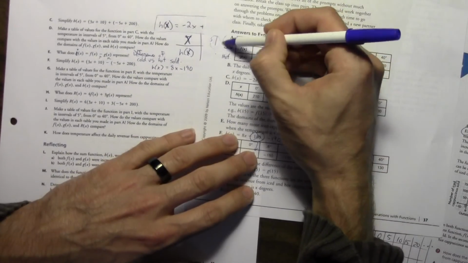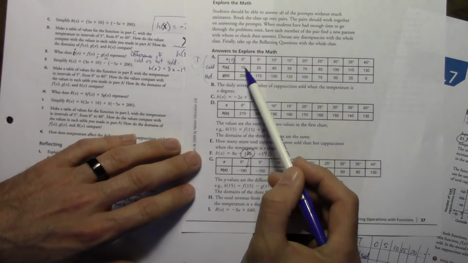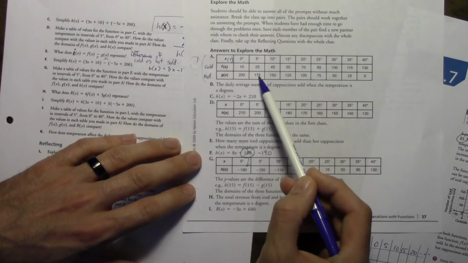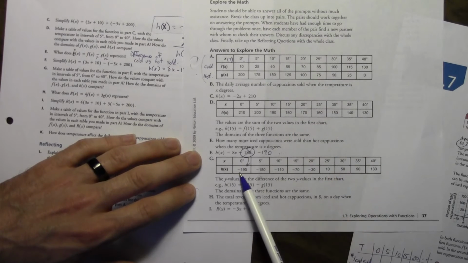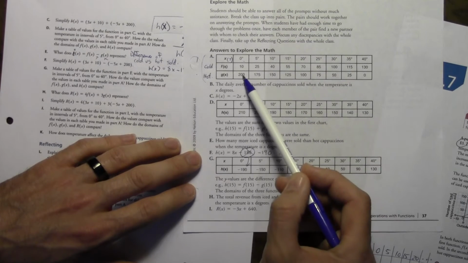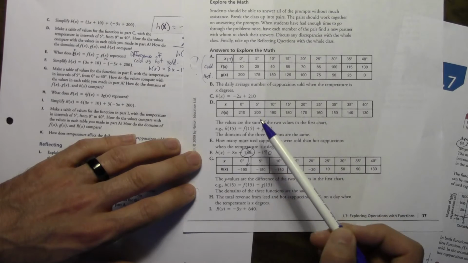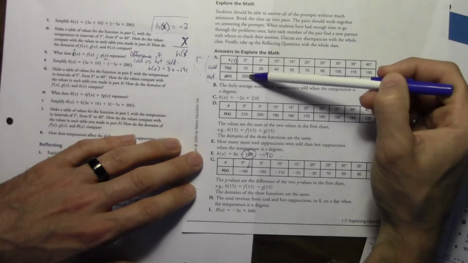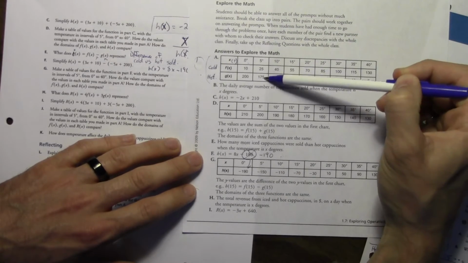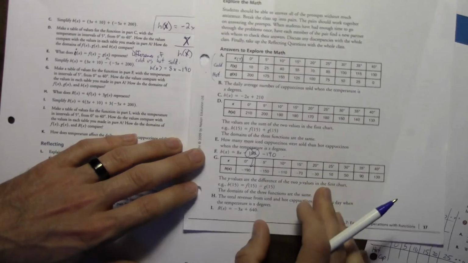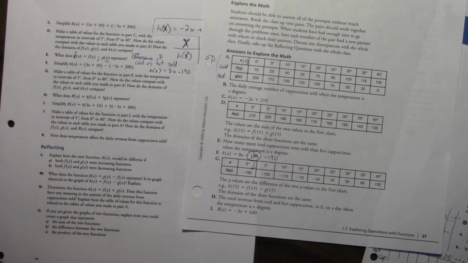Here's our table in part A. Okay, how do they compare? Well, the first table, we're just adding them: 25 plus 175 is 200. And the second table, we're subtracting them: 200, 10 minus 200, 25 minus 175. Okay, so they compare exactly how we would expect them to compare.